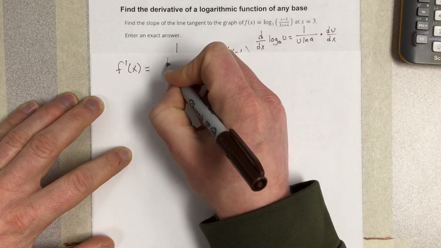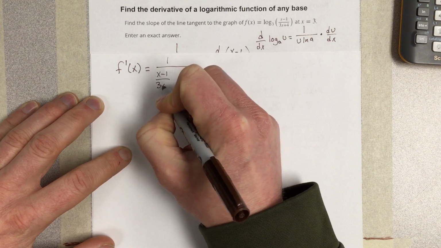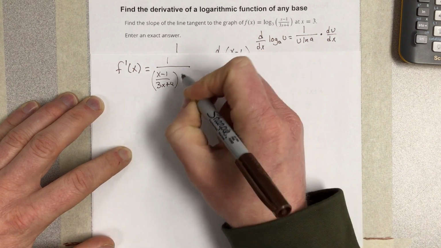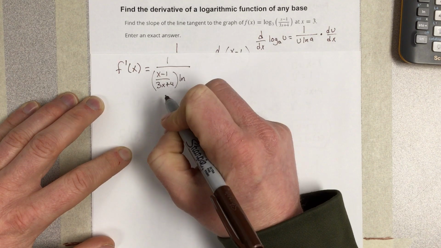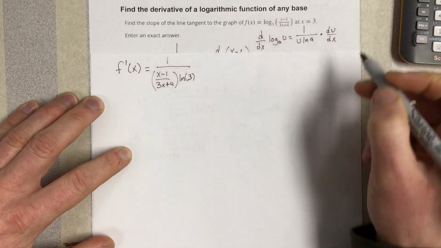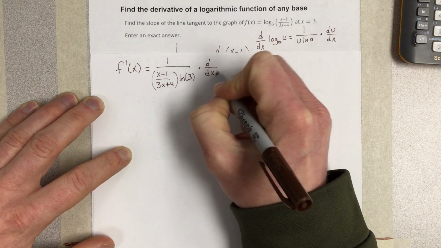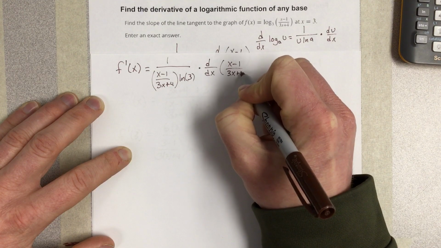we end up with 1 over (x minus 1) over (3x plus 4), and then natural log 3 right there, times the derivative of the inside function, which is (x minus 1) over (3x plus 4).